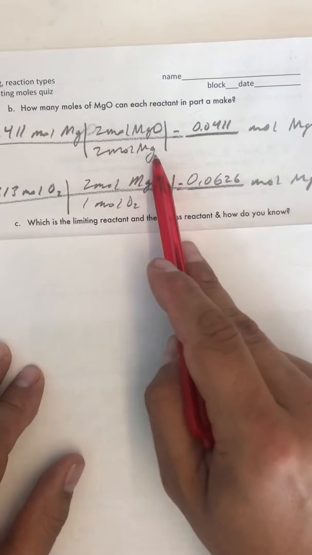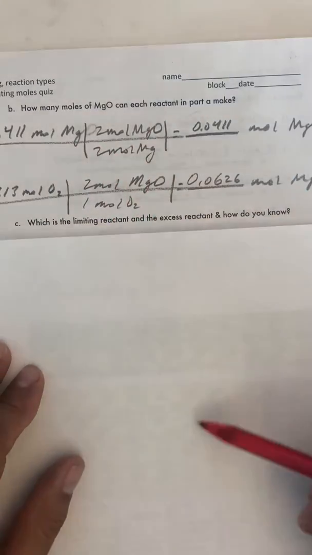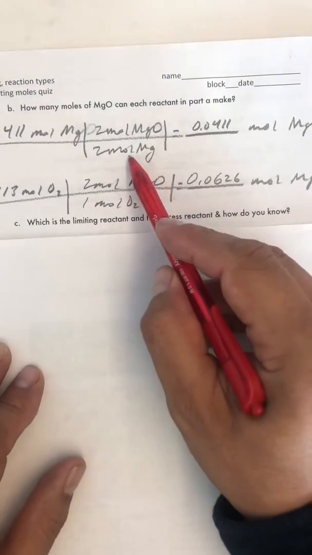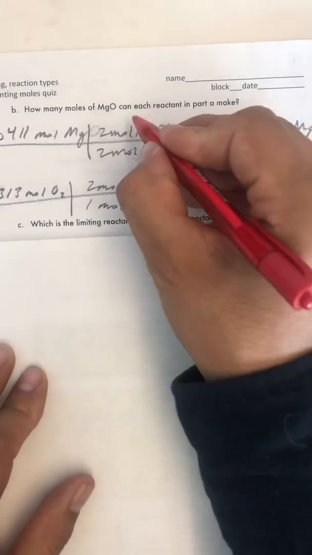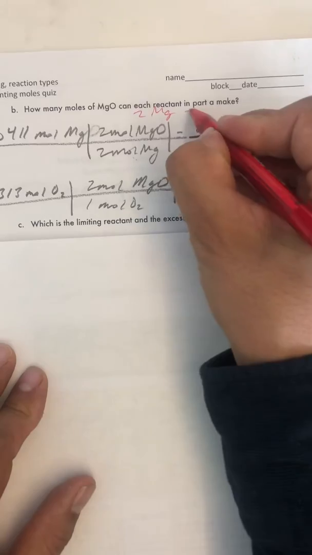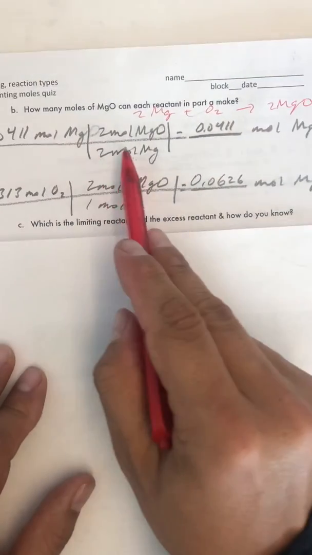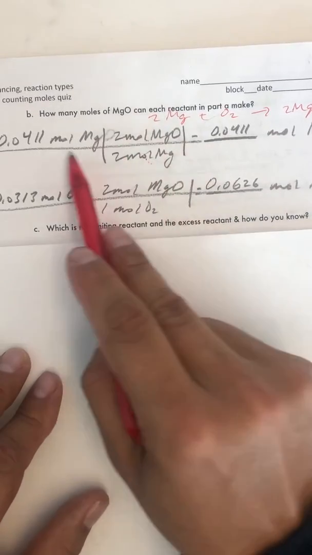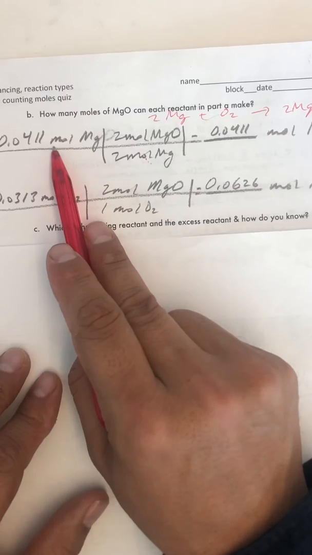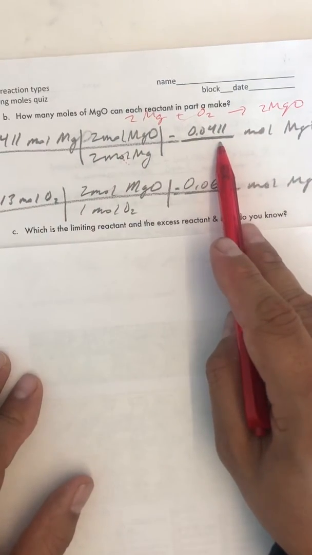The moles that I start are going to cancel on the bottom, and the moles that I want are going to be on the top. And remember from the reaction that it's a 2 mole to 2 mole ratio of Mg and MgO. So if you forgot, it's 2 Mg plus 1 O2 gives you 2 MgO. So for every 2 moles of Mg, you get 2 moles of MgO. So 2 divided by 2 is 1 times 0.0411 moles of magnesium gives you 0.0411 moles of MgO.